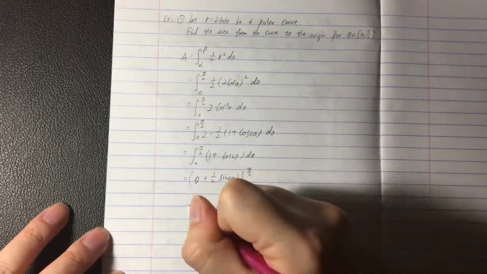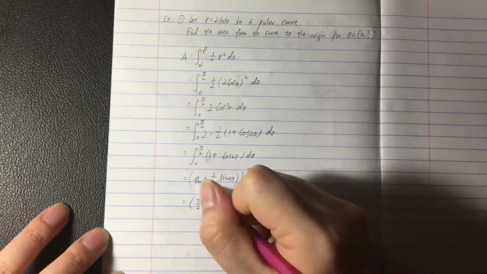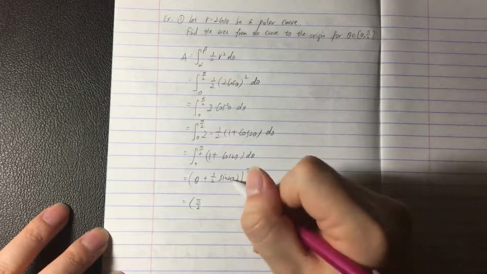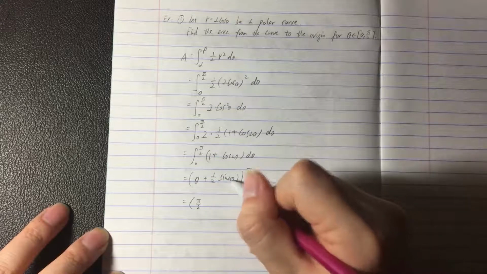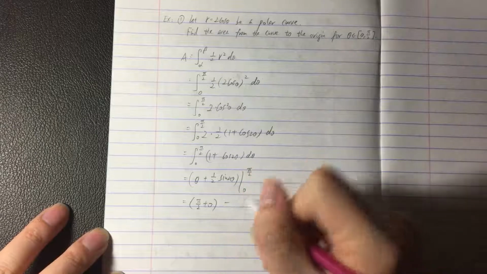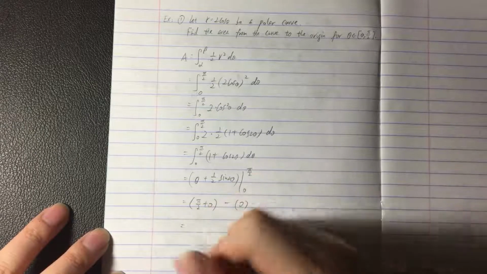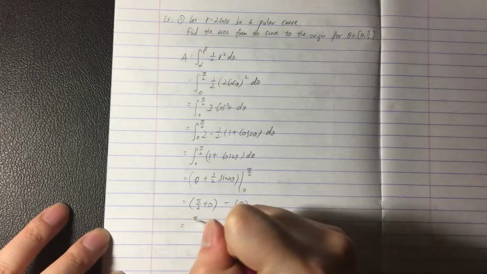If I plug in pi over 2, I get pi over 2 here for theta. If I plug in pi over 2 for theta here, 2 times pi over 2 is pi. Sine pi is 0. I get 0. If I plug in 0, I get 0. Then I get pi over 2 plus 0 minus 0, which is pi over 2.